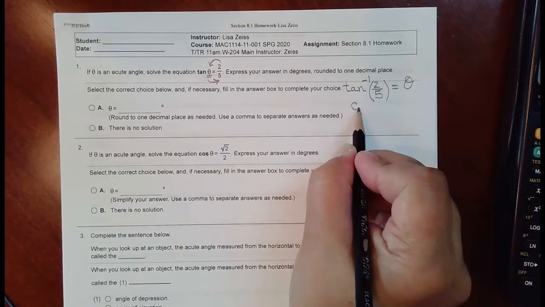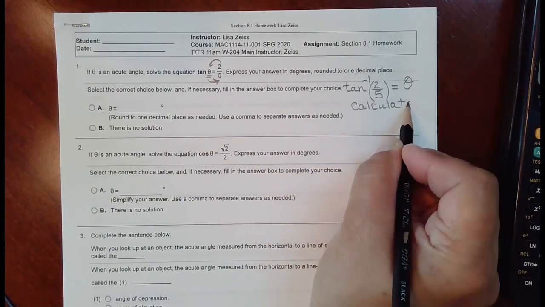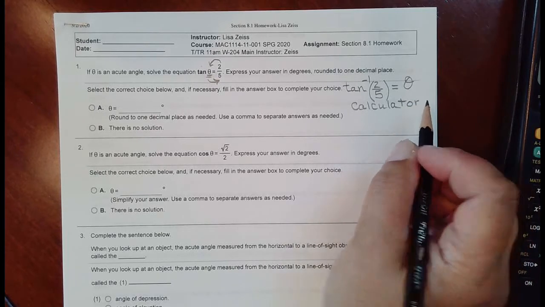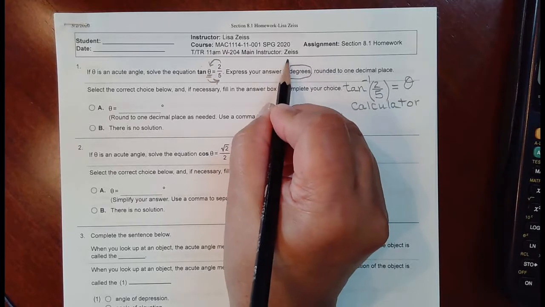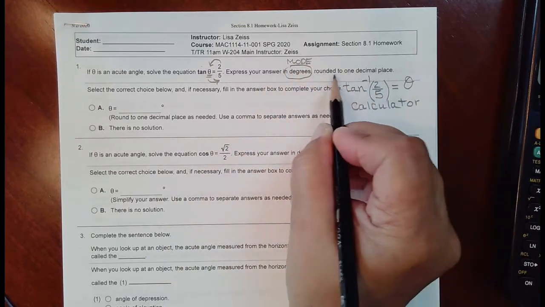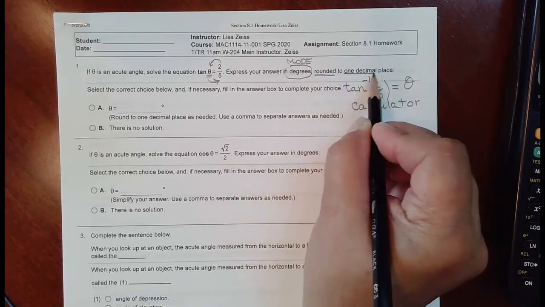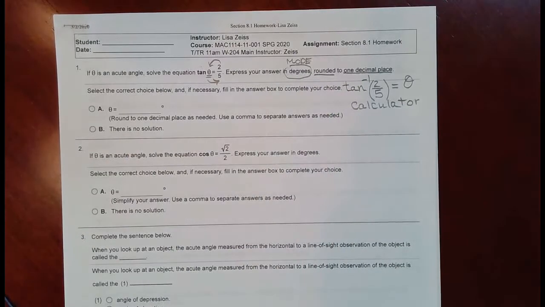Okay, then you're going to go into your calculator, quickly read what it is they want as far as the instructions go. They want the answer in degrees, so therefore you're going to need to change your mode in your calculator to degrees, and they want you to round it to 1 decimal place. So make sure you're paying attention to those instructions. So let me turn my calculator on.